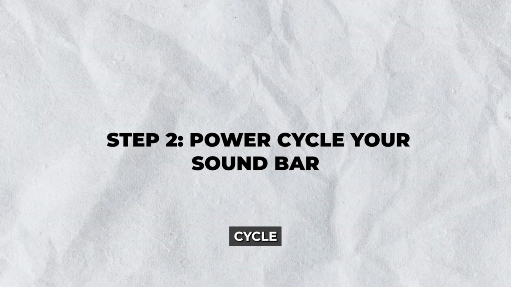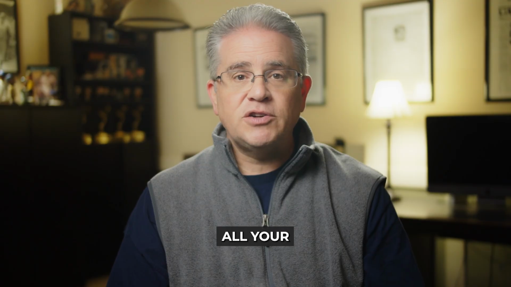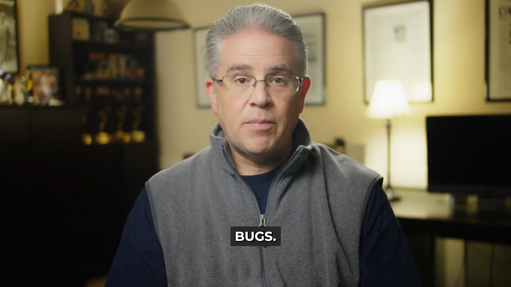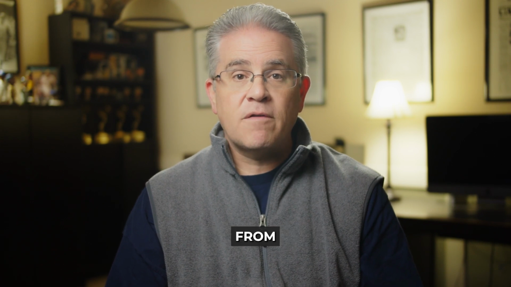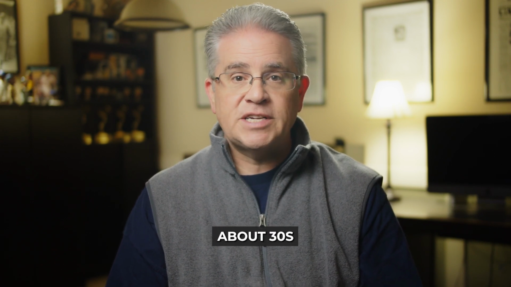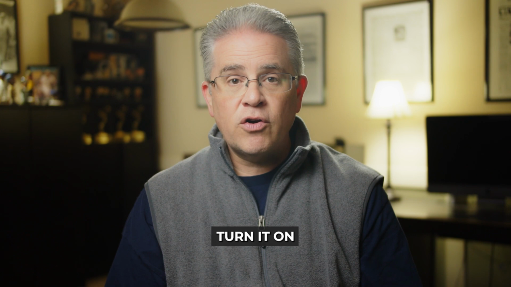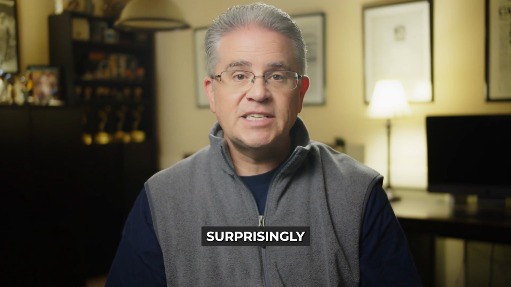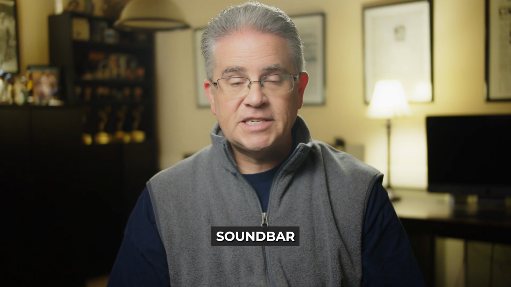Step 2. Power cycle your soundbar. Sometimes all your soundbar needs is a fresh start. Power cycling can resolve temporary bugs. To do this, unplug your soundbar from the power outlet. Wait for about 30 seconds before plugging it back in. Turn it on and check if the issue persists. This simple step can be surprisingly effective in fixing various soundbar problems.